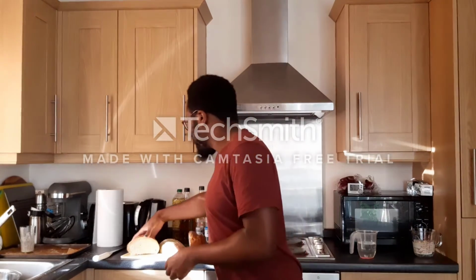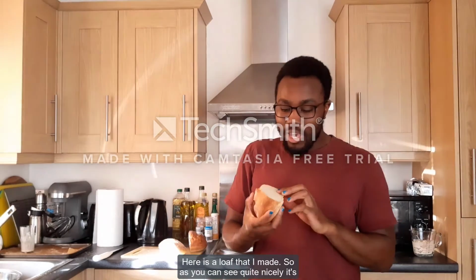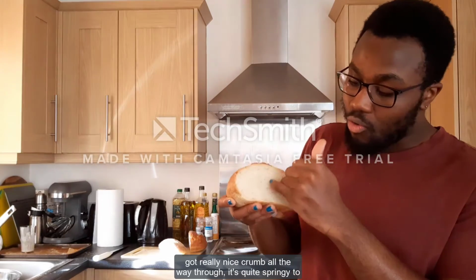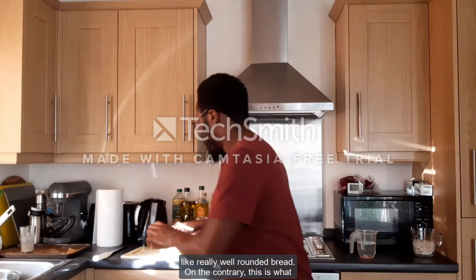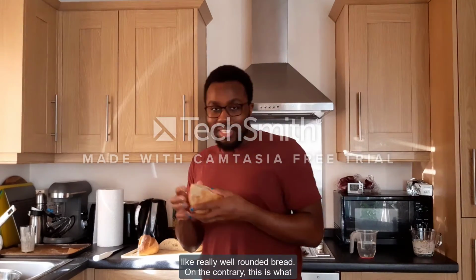So I've actually got a demonstration of what happens when you underknead your loaf. Here is a loaf that I made, so as you can see, quite nicely, it's got really nice crumb all the way through. It's quite springy to the touch. It's really light. This is what we always want when we want a really well-rounded bread. On the other hand, this is what happens when you severely underknead your dough.